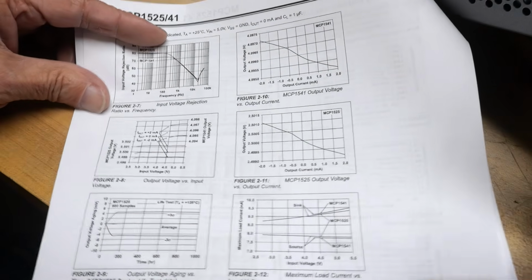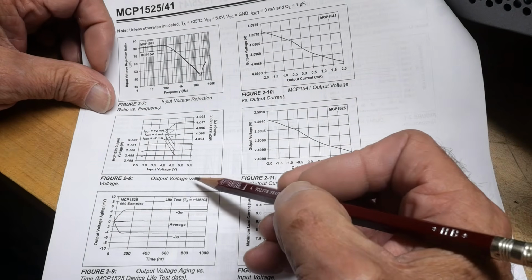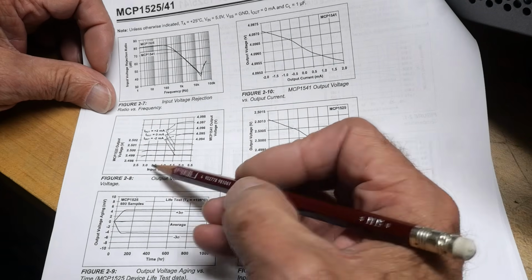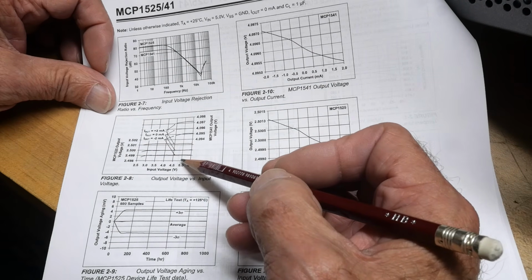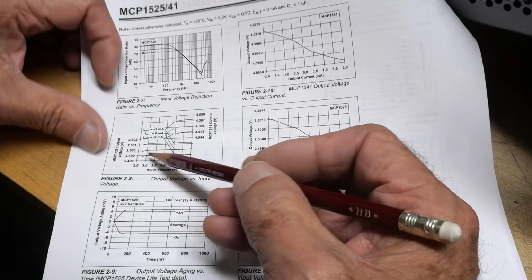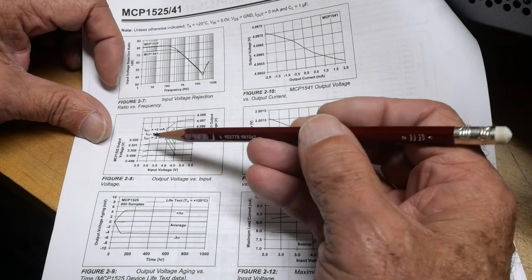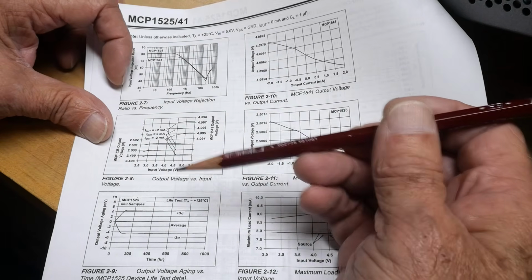Let's see here. Here's an interesting graph. Output voltage versus input voltage, and the output voltage versus drive current. So that's the thing I was interested in.